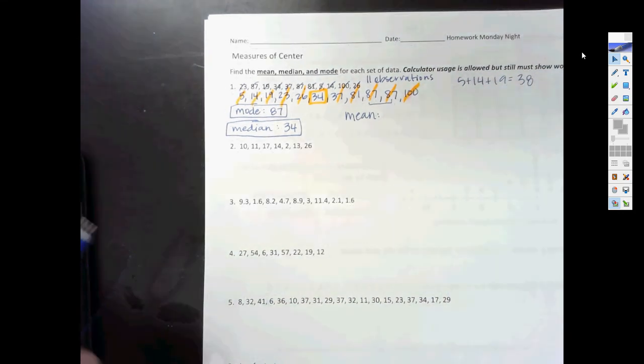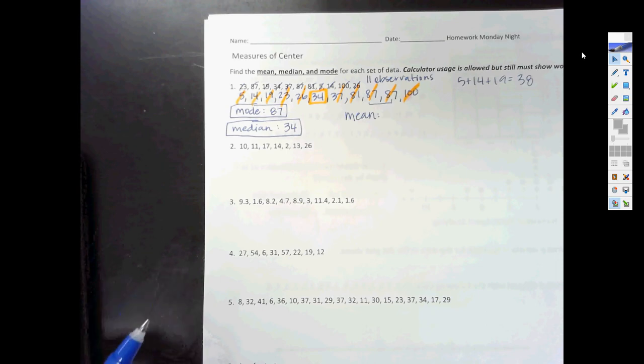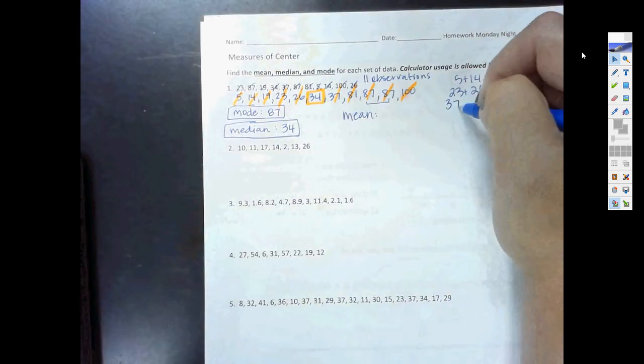Alright, so then I've got 23, 26, and 34. 23 plus 26 plus 34 is 83. Oh, look at that. They're opposites. Then I've got 37 plus 81 plus 87 plus 87 plus 100. We'll just go ahead and do the last five. 1, 2, 3, 4, 5.